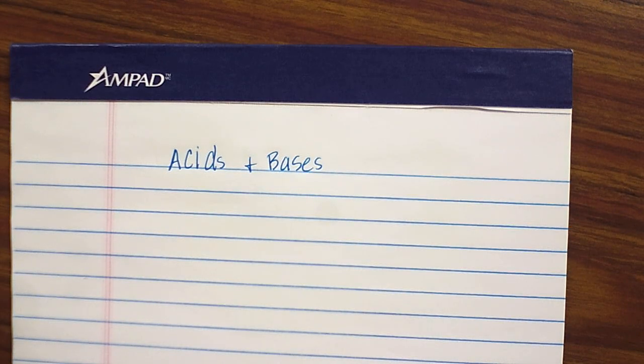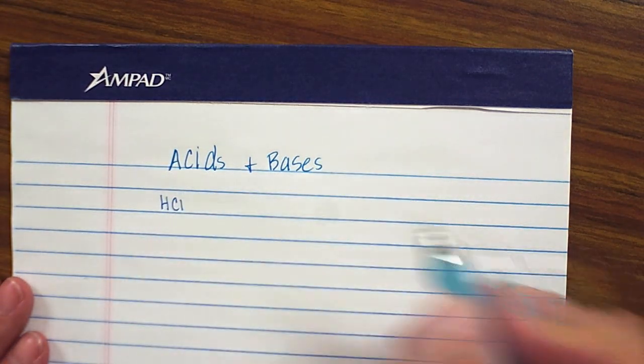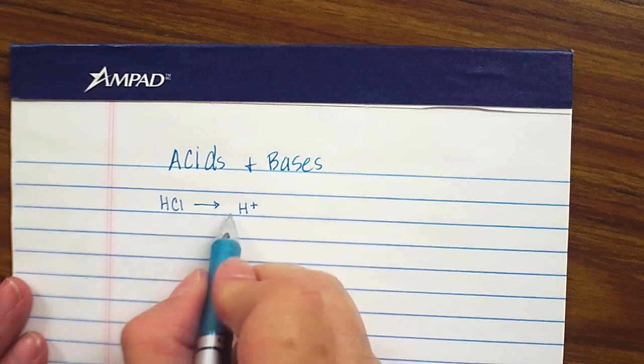Okay, so today we're going to talk about acids and bases. And the reason we're doing it in this order, equilibrium first and then acids and bases, is because weak acids and weak bases have an equilibrium state, whereas strong acids and bases do not. So for example, real quickly, hydrochloric acid, which is a strong acid, does not have an equilibrium state.